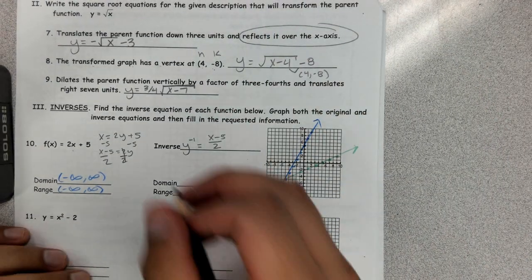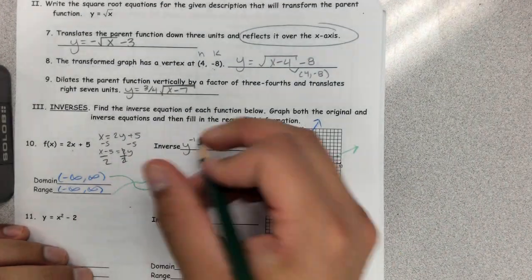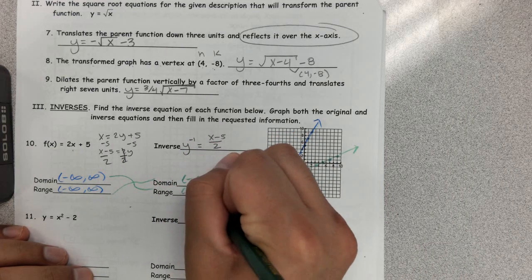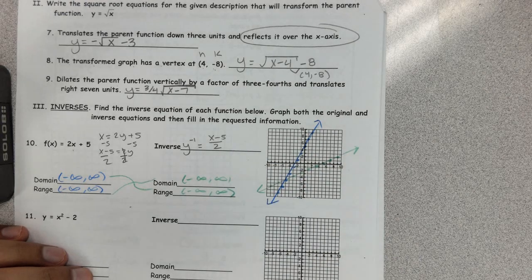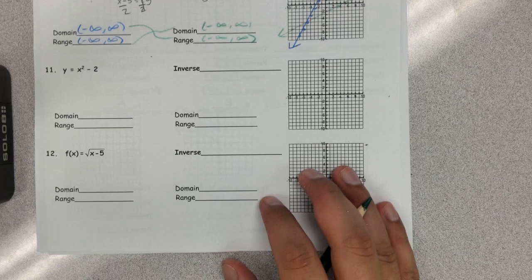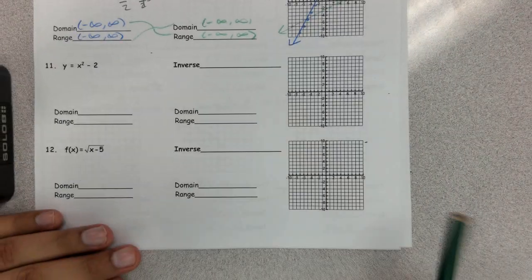Alright, so that's the inverse, and then domain and range, they just switch, but they're both the same, so negative infinity to infinity. Alright, then for number 11, same thing.